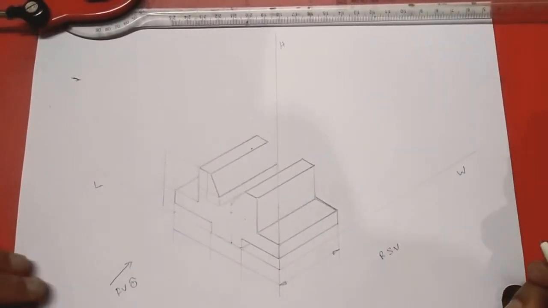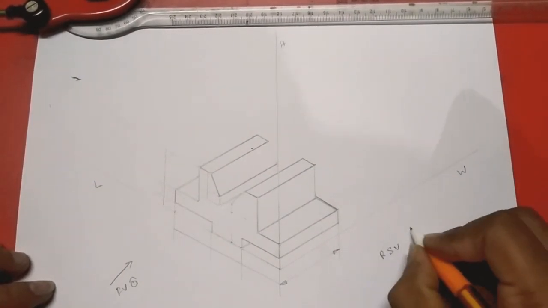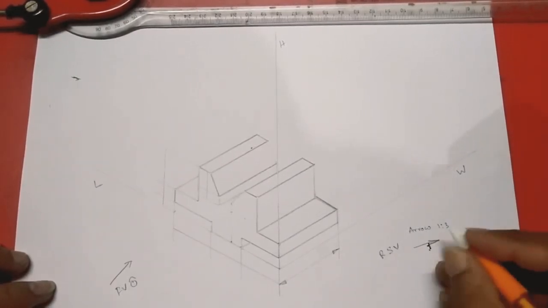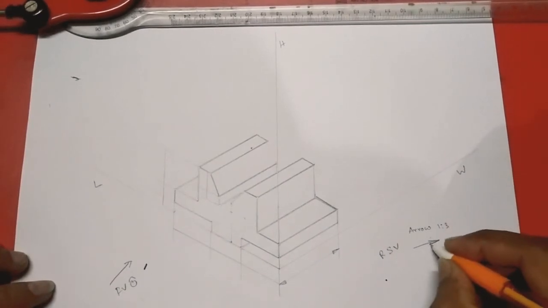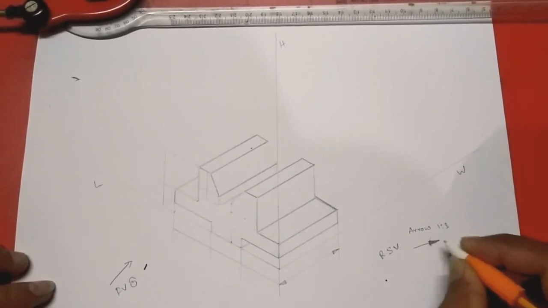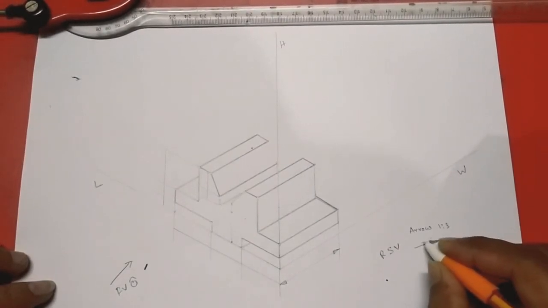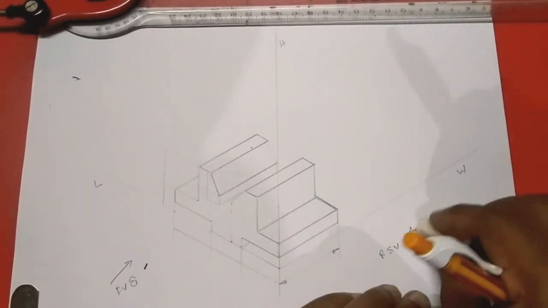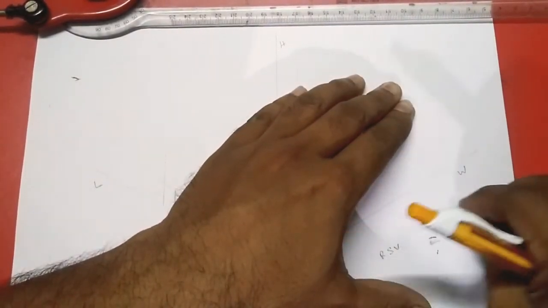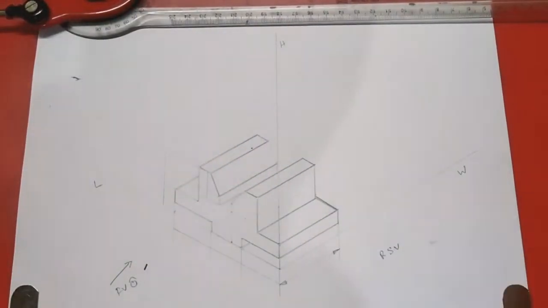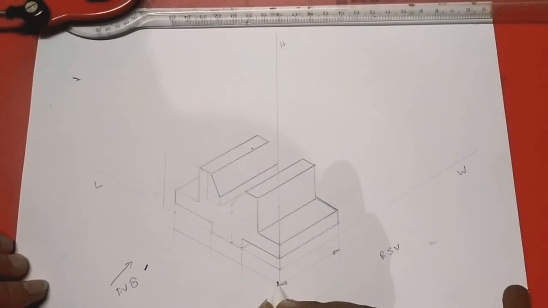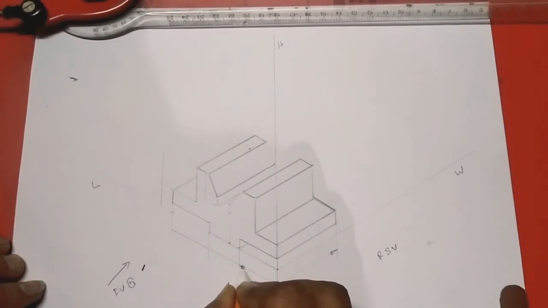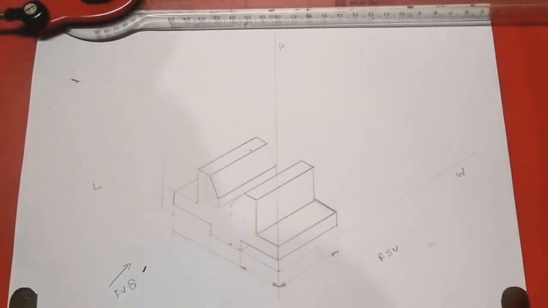Extra dimension lines. And you have to draw the arrow marks in 1:3 size, arrows 1:3, and this would be dark. This would be 3, and this would be 1. And you have to maintain all the arrow sizes as much the same as possible.